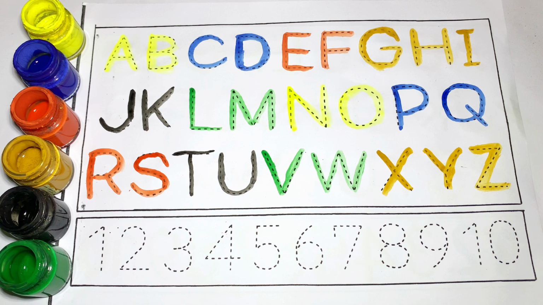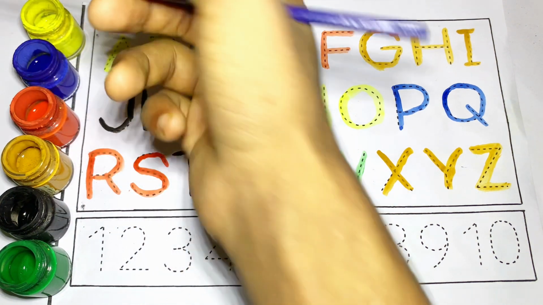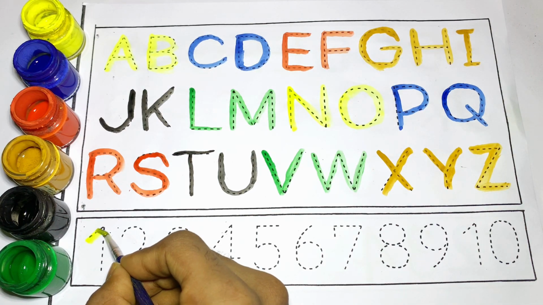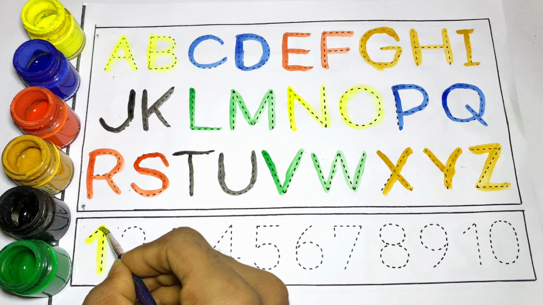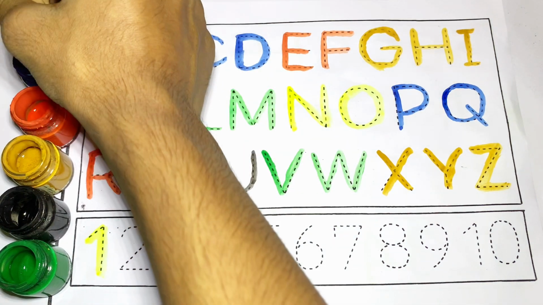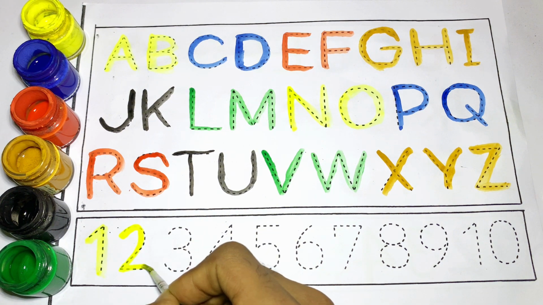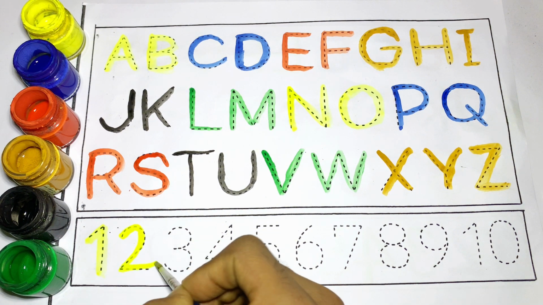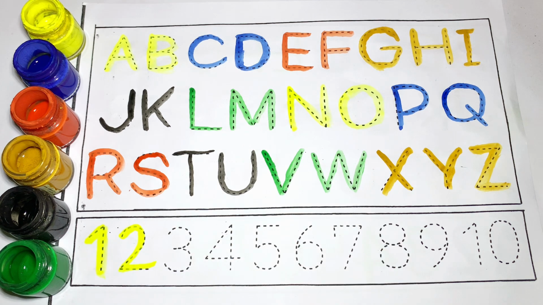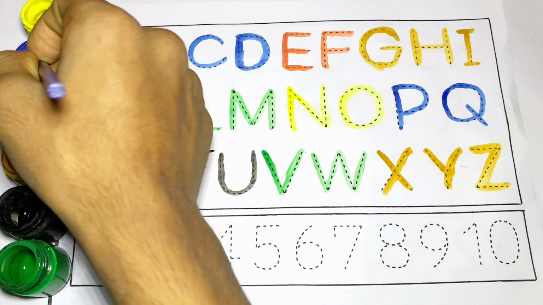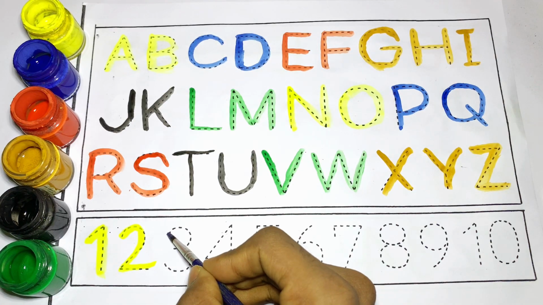Kids, now draw numbers. First you draw 1. The number 1. And use yellow color. Kids, again use yellow color and draw 2. The number 2. Kids, now draw 3. The number 3. And use blue color.